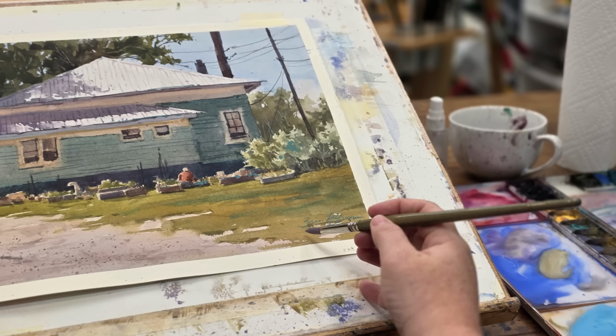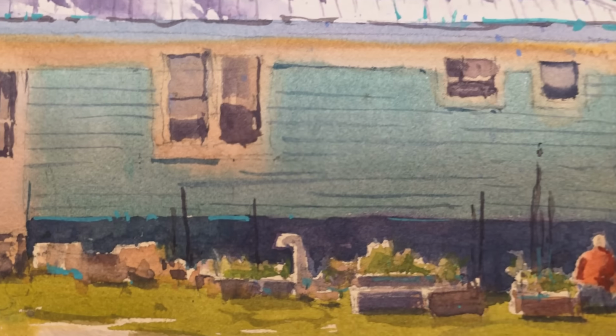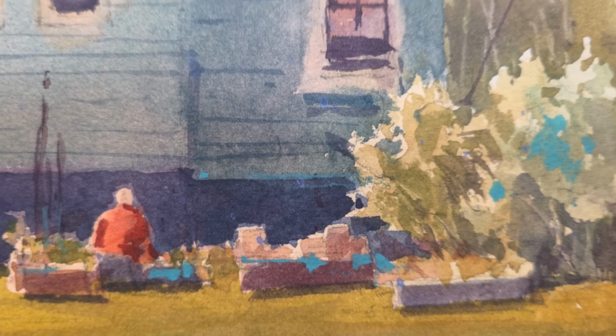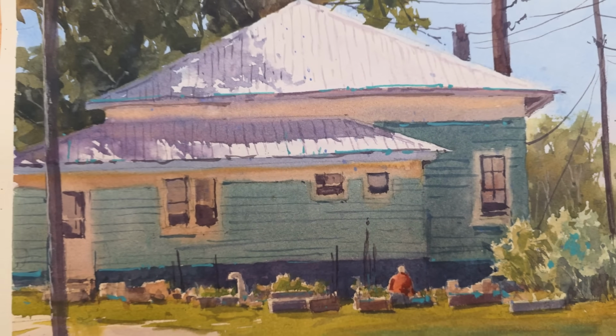Here is a question for you. Can you tell where one object ends and another begins? In some places you can, and in other places it's not as easy. That's completely intentional. In fact, some of the most important edges in this painting are the ones I chose not to paint. Hi, I'm Brienne.